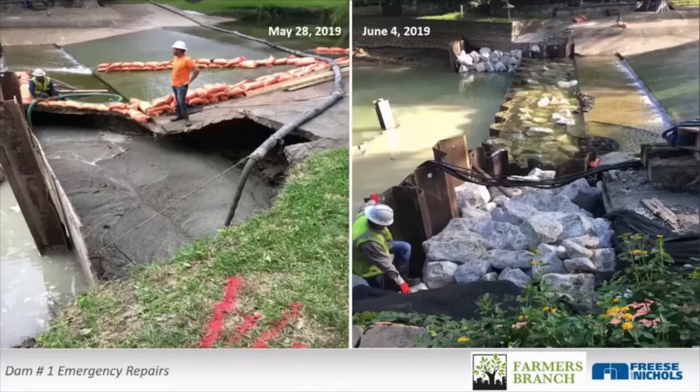This was the solution. Just a couple weeks later, we had design and we're constructing a solution. We had flowable fill being placed in the void in the dam. We installed additional sheets to stop any erosion from undermining the dam. We installed these offset. You'll notice from the existing apron, the spillway right here, we wanted to install the sheets offset so that any subsurface flow beneath the spillway could have a place to be relieved.